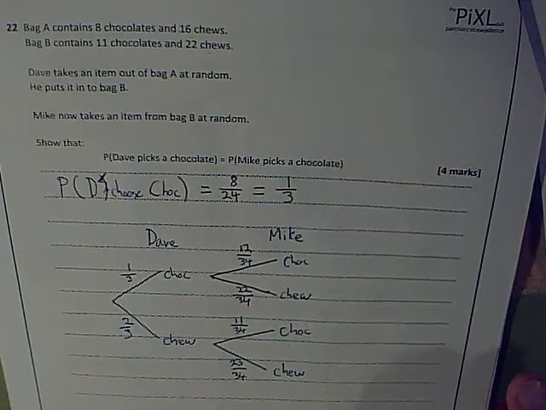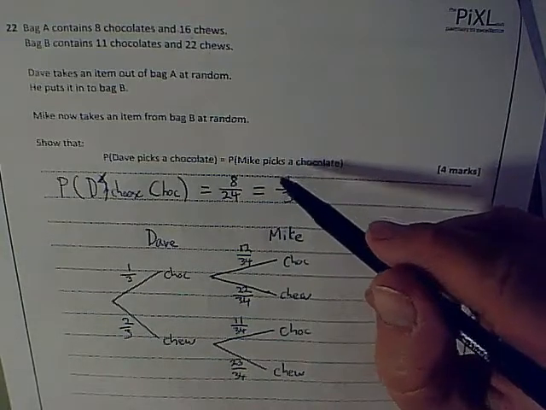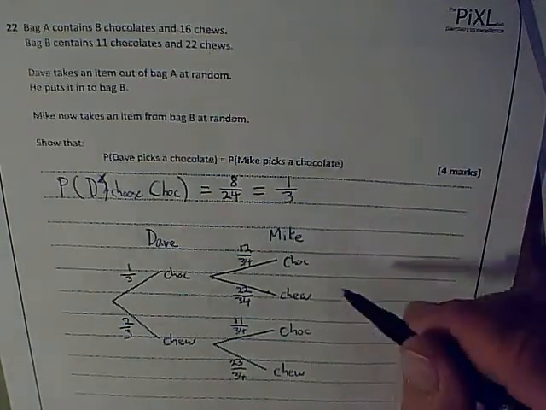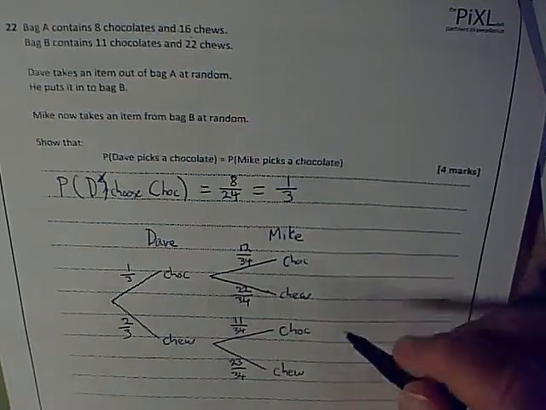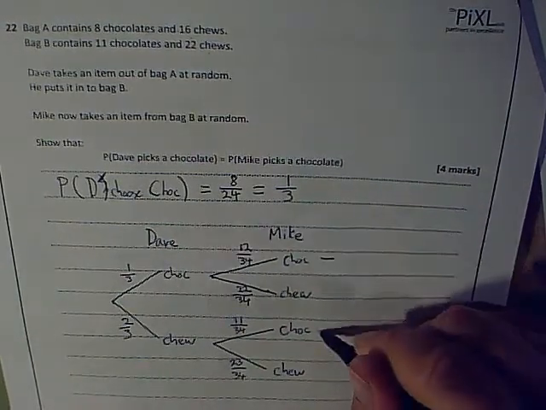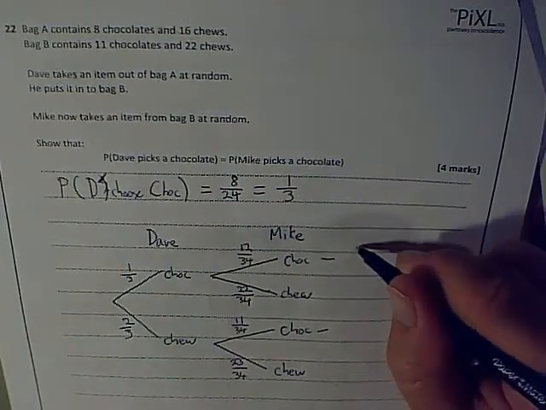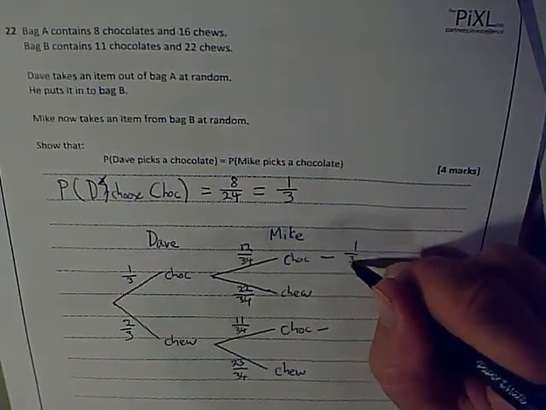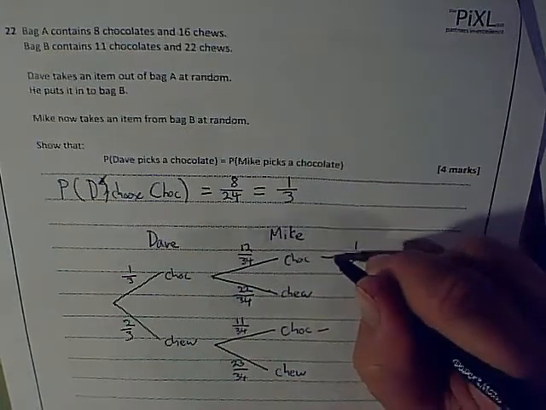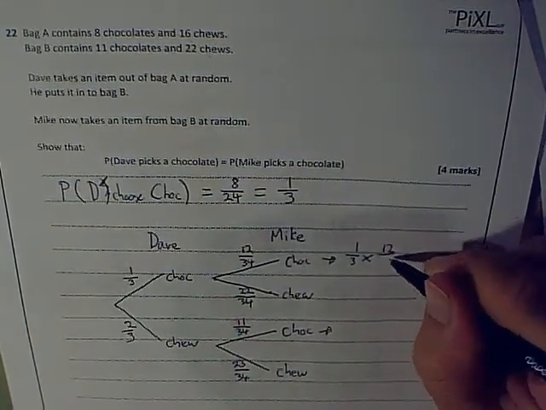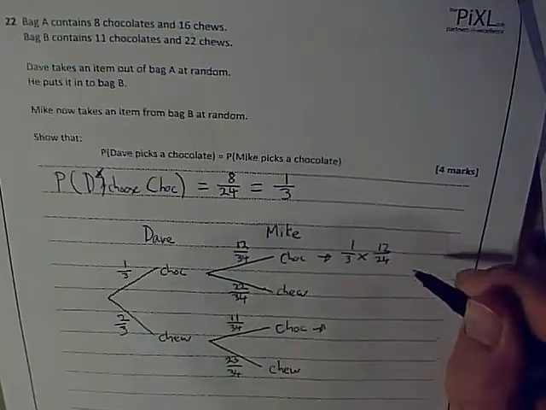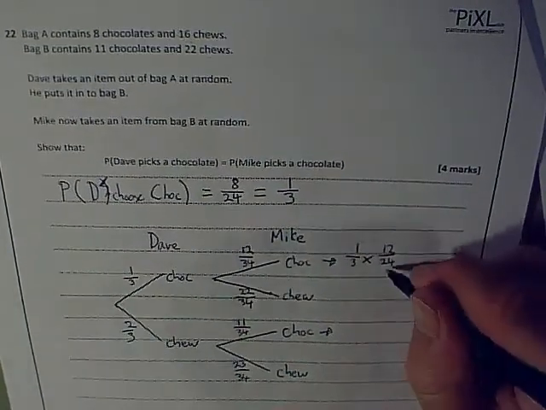Not quite finished now, because I need to work out the probability that Mike chooses a chocolate. So that's this probability or this probability. So I'm going to multiply along the branches to find those probabilities. So I've got 1/3 times 12 out of 34, sorry, 34, of course.